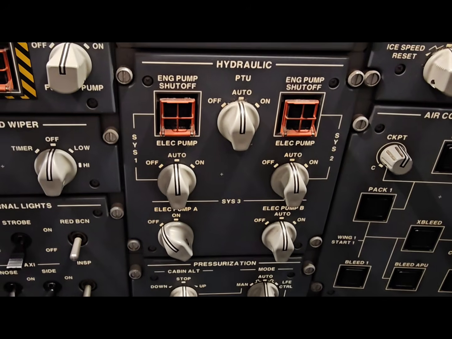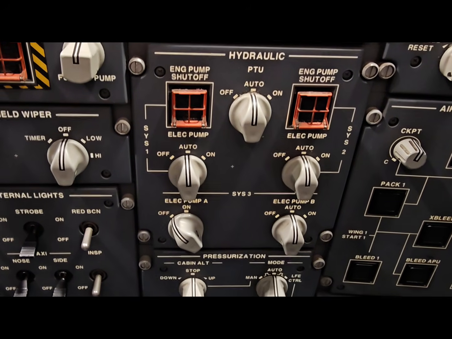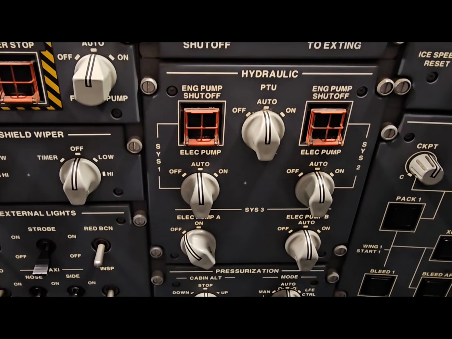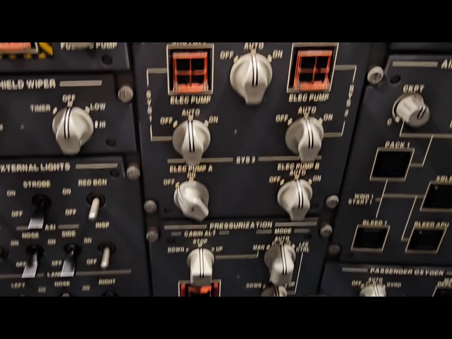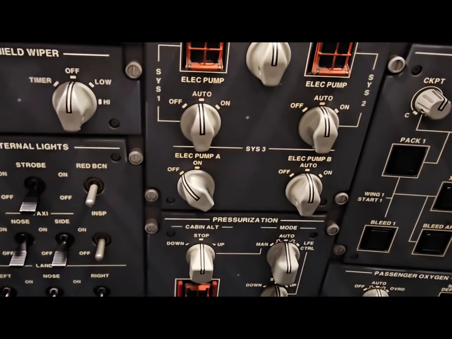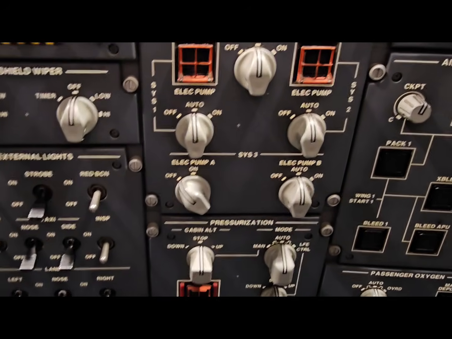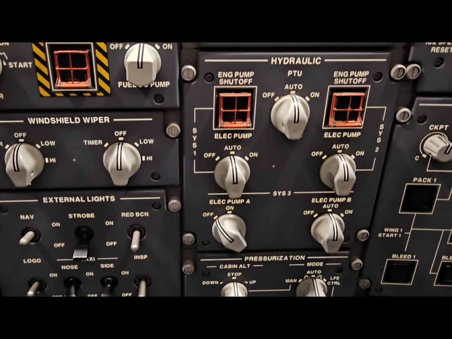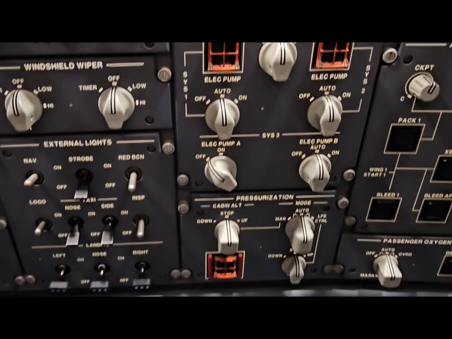You will see that so many of it, the hydraulic system 1 and 2 are in the automatic mode. System 3 has switches A and B. That's pump A and pump B. The pump A is in the off position now. Before we start the engines, it's going to go on.